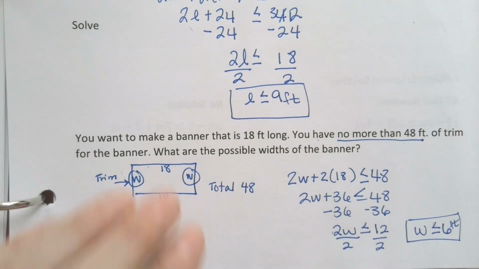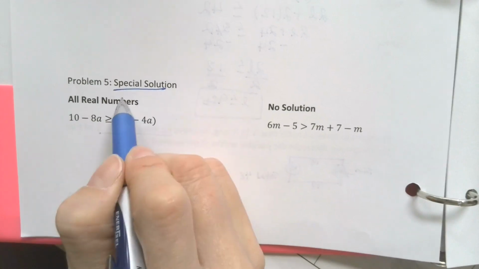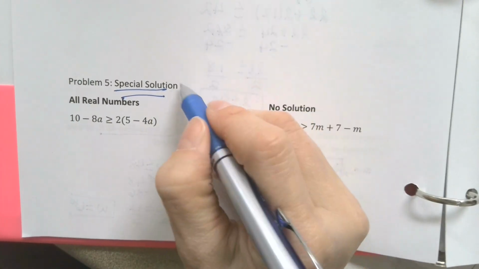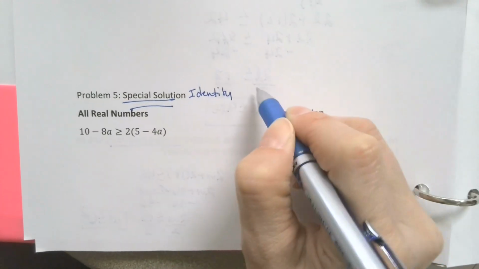Okay, turn the page. We're going to talk about these special solutions. In equation solving, we had identity, and we had no solution.